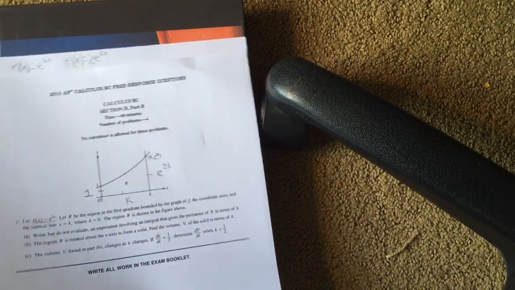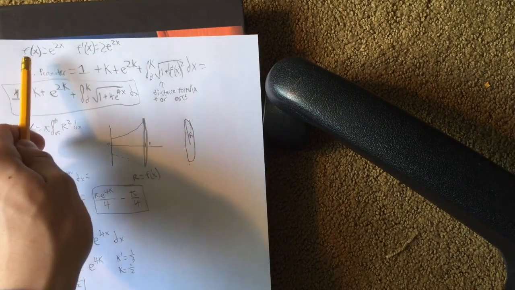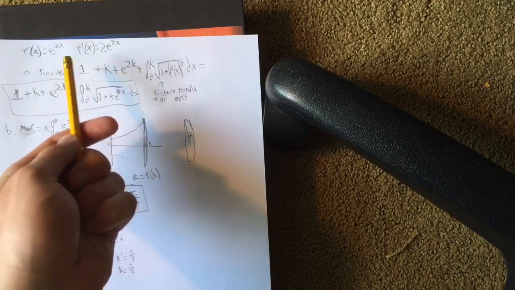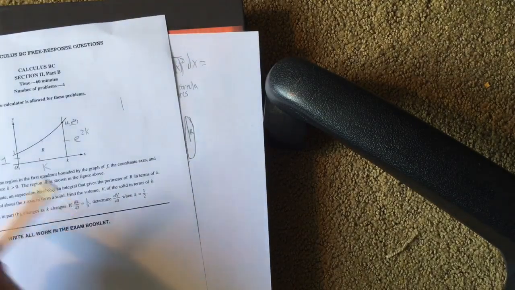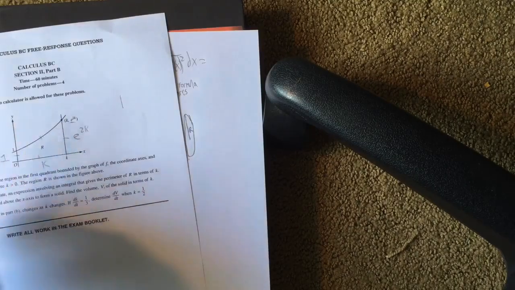All right, so I'm going to switch over to the next page. I just rewrote our functions here. You have f of x is e to the 2x, and then the derivative of that is 2e to the 2x. To find the perimeter, you're going to want to add up all the sides. So you have your side that's 1, plus k, plus e to the 2k, plus whatever this is.